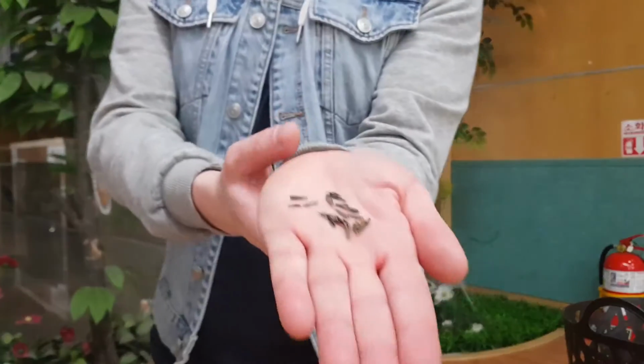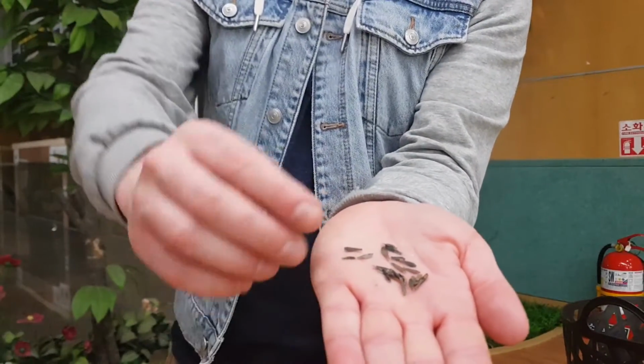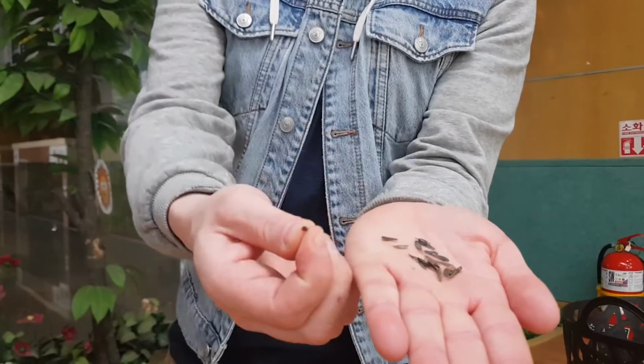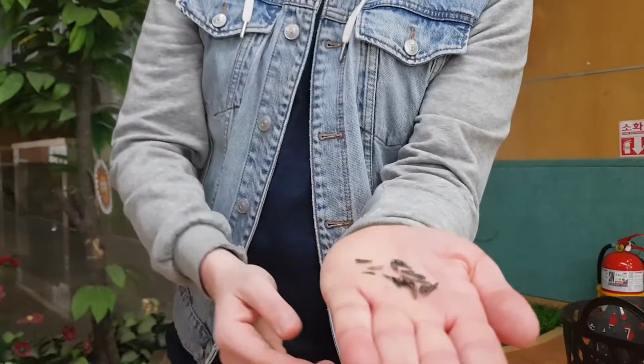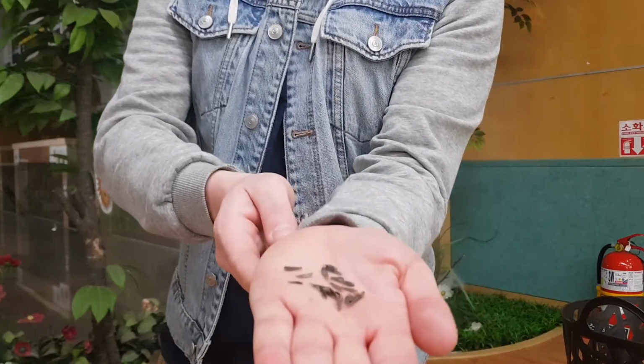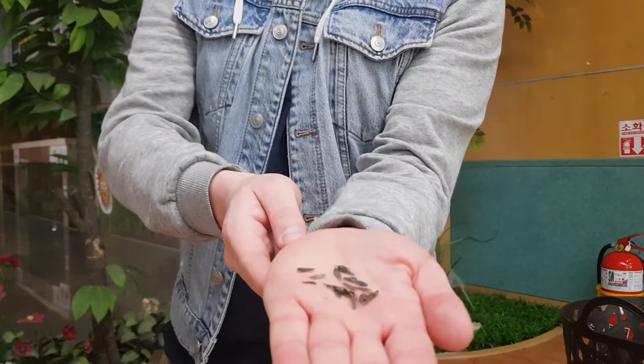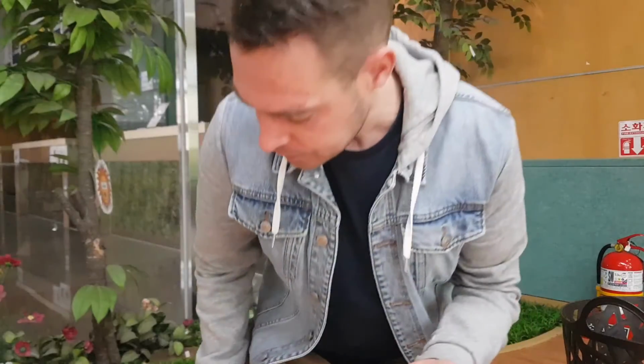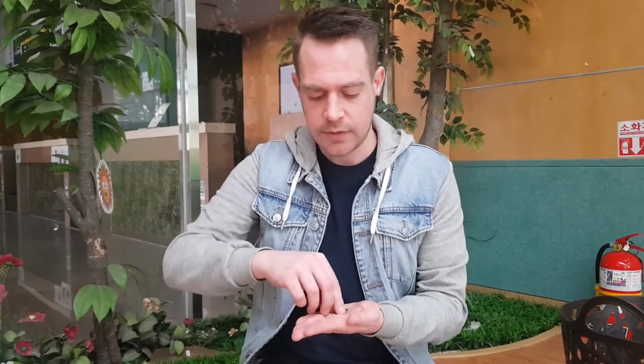Can you see how small they are, just here? These ones are nice and long. And what we're going to do is choose about 4 of these today and put them inside our soil. Okay. I'm going to put 4 to one side. There we are.